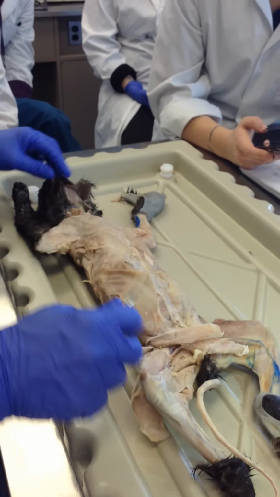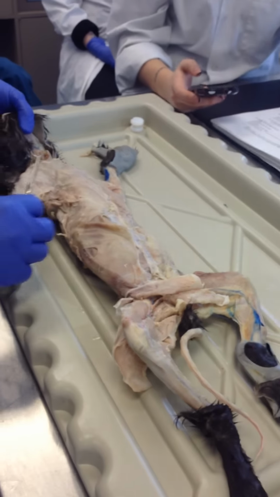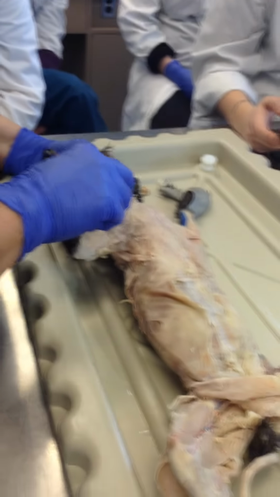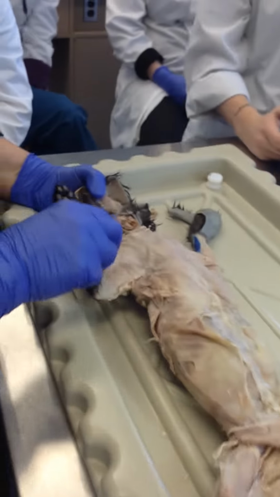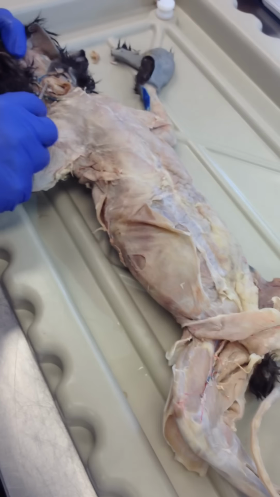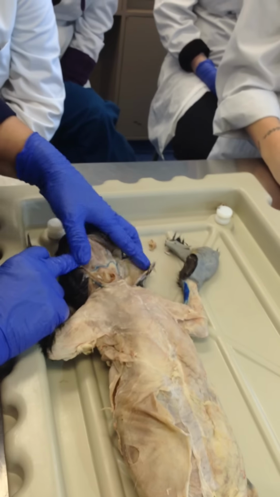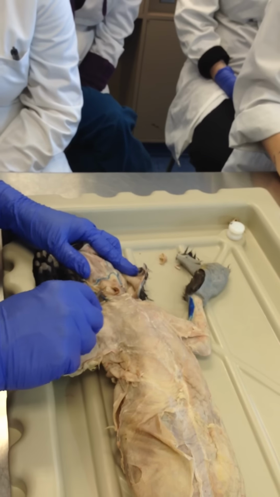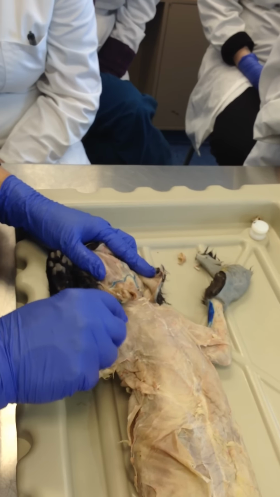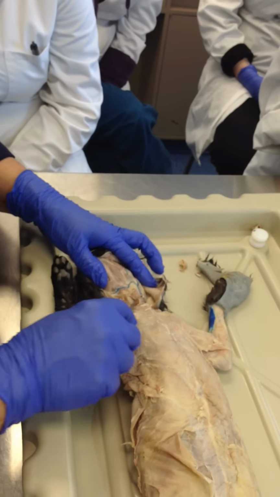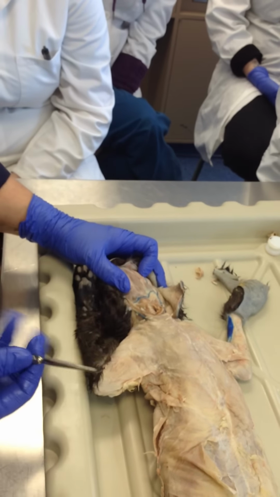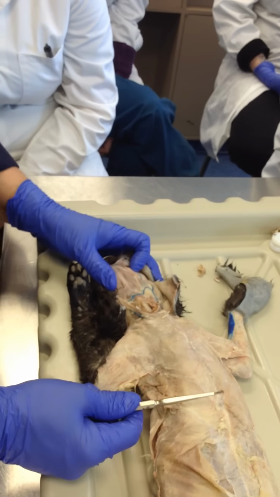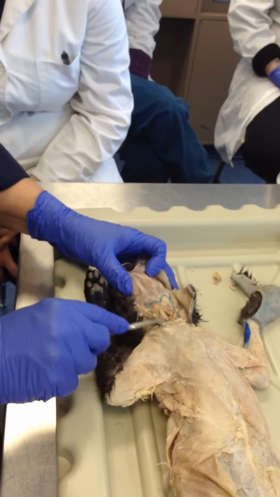Back up to the head. Poor ordering here. Back up to the head for the trachea versus the larynx. So in order to see the trachea, we've separated the sternohyoid muscles so that you can see the trachea with its rings. There is no possible way for me to say tracheal rings. You'd just be able to see the rings of the trachea.